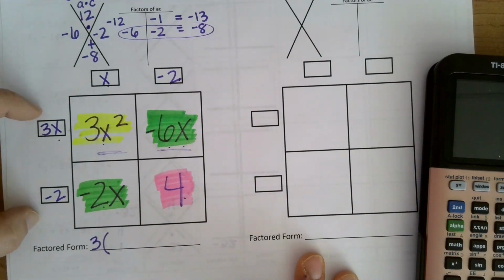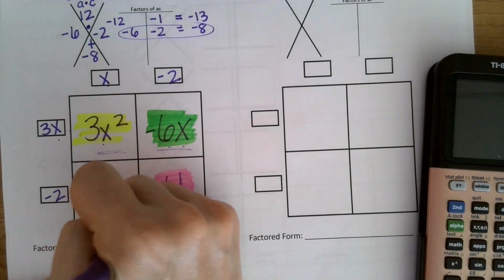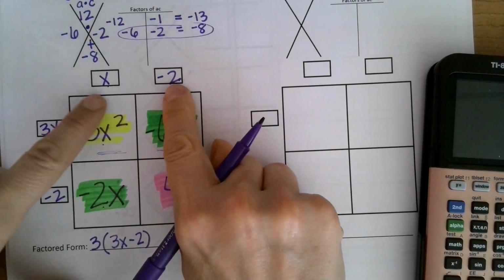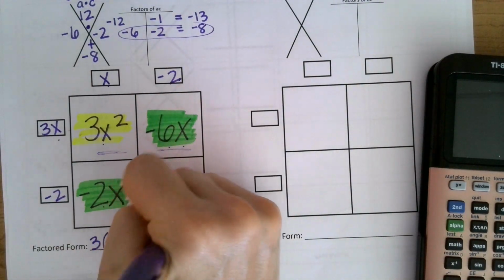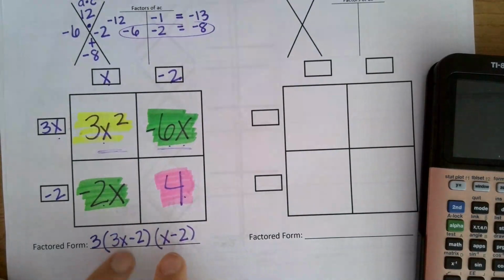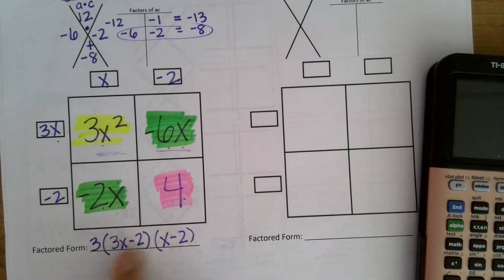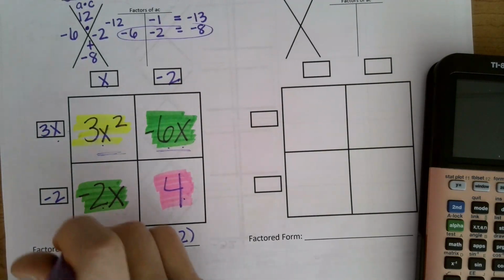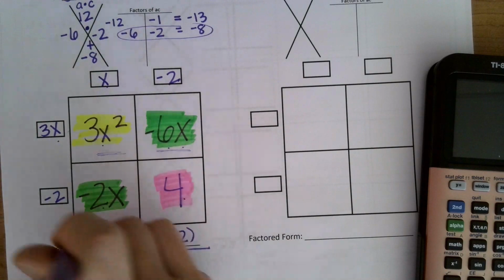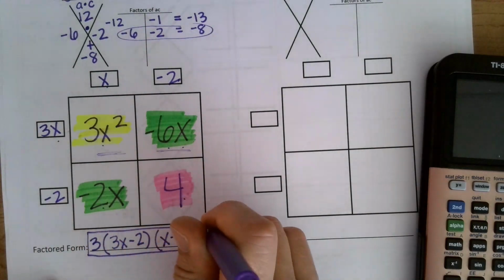So like this 3x minus 2 goes in one parentheses, and then this x minus 2 goes in the other. Again, it doesn't matter which one you write first. You just have to put, if they're on the same side of the box, they go in the same parentheses. So this would be your final answer. 3 times 3x minus 2 times x minus 2.